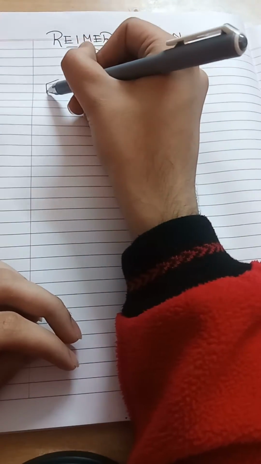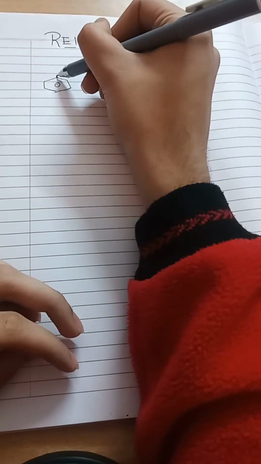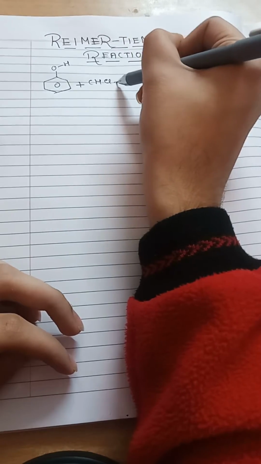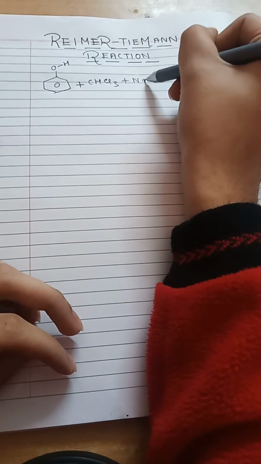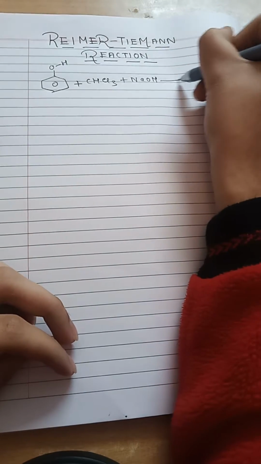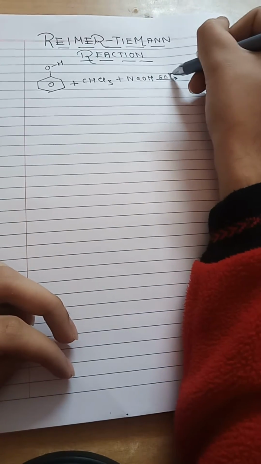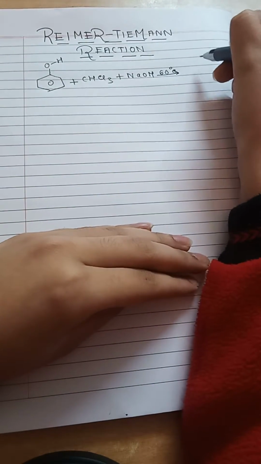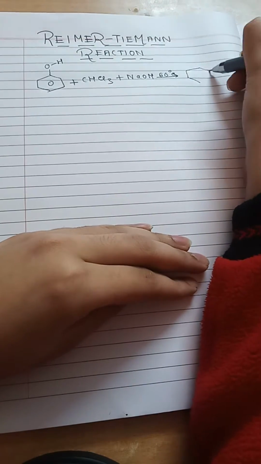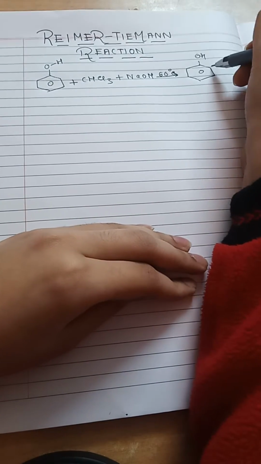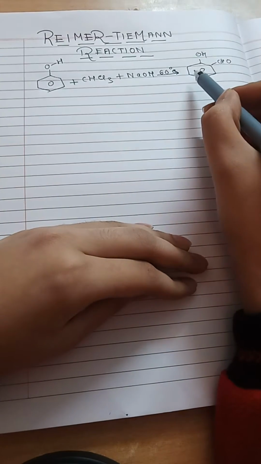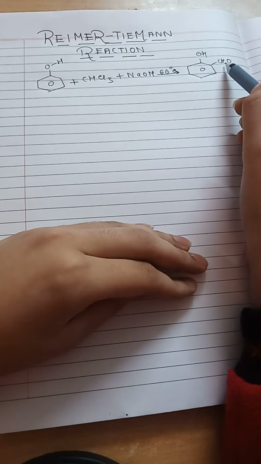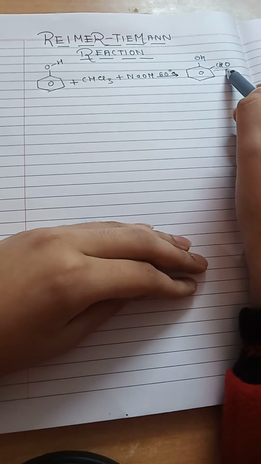So this is a reaction when phenol is treated with chloroform, CHCl3, and a base, that is NaOH, at a very specific temperature, 60 degrees Celsius. Okay, and there are two major products over here. The first product is this. So here we have a benzene ring with an OH group and a CHO group, an aldehyde group.